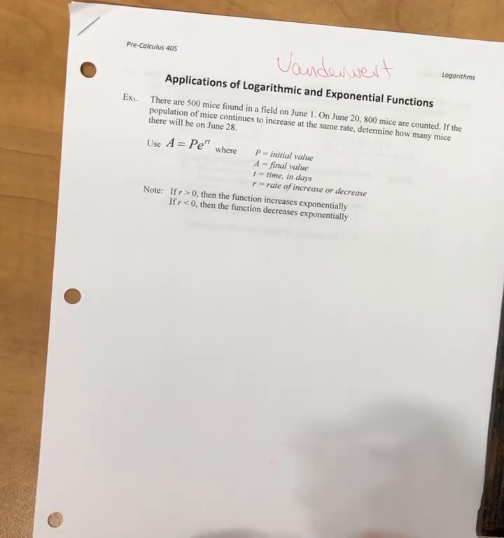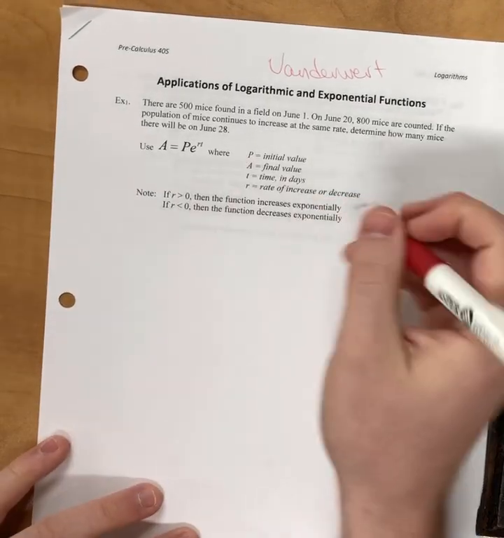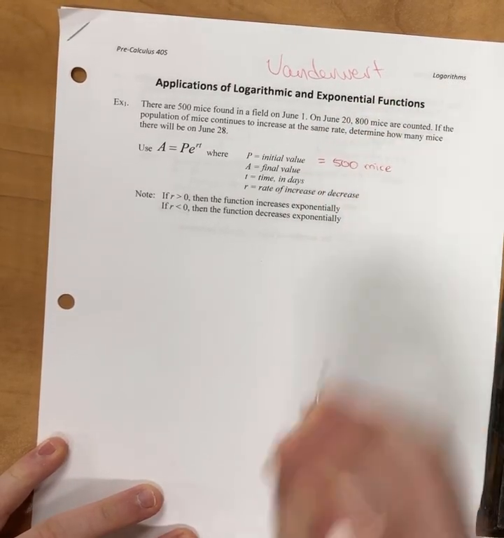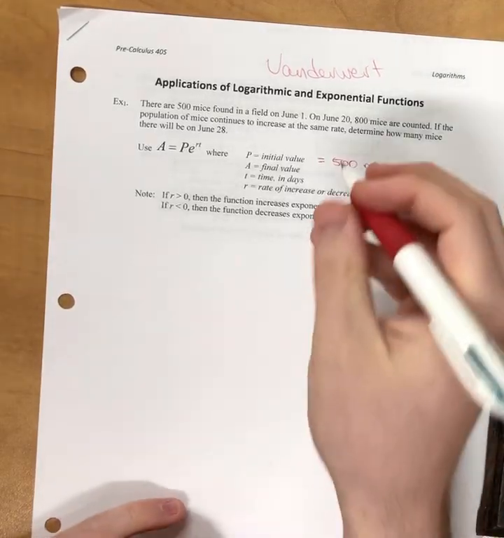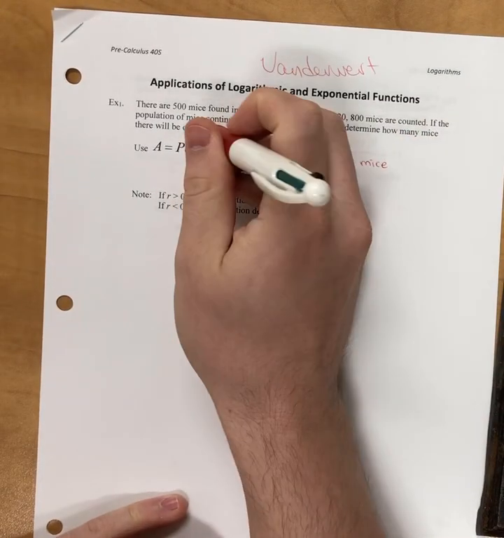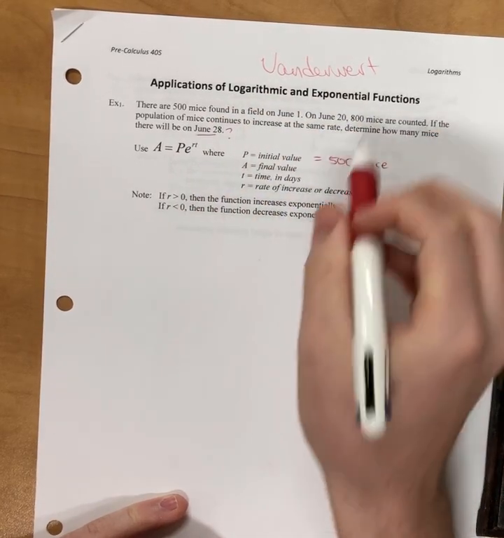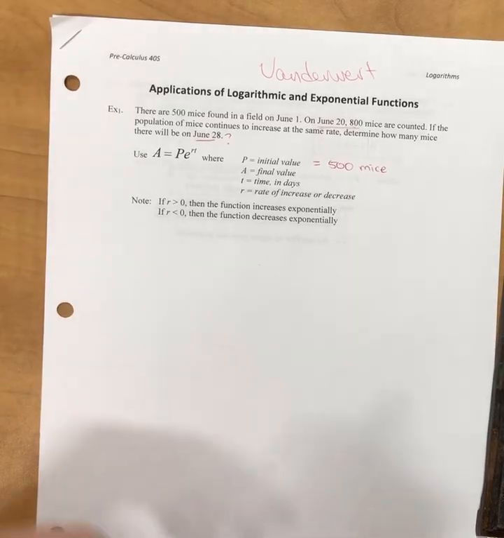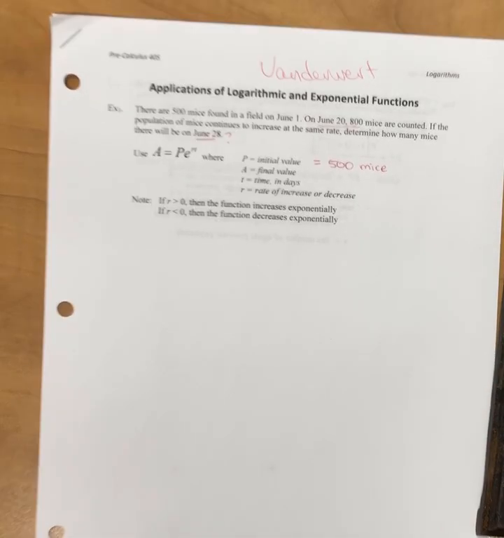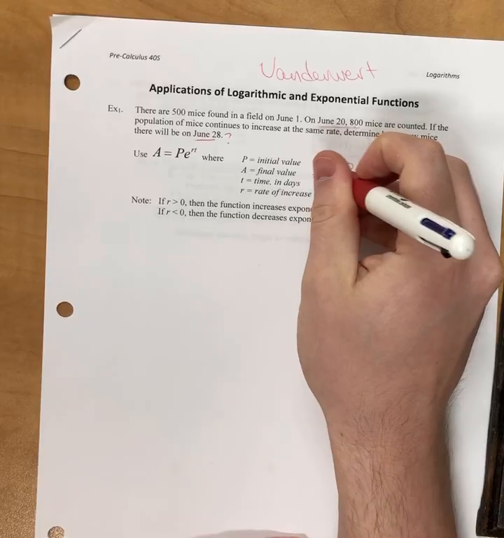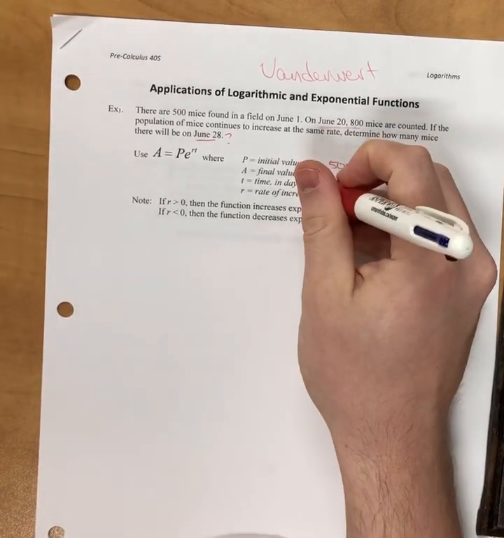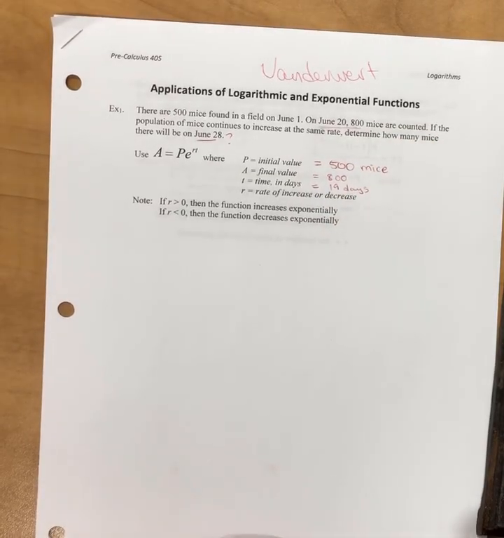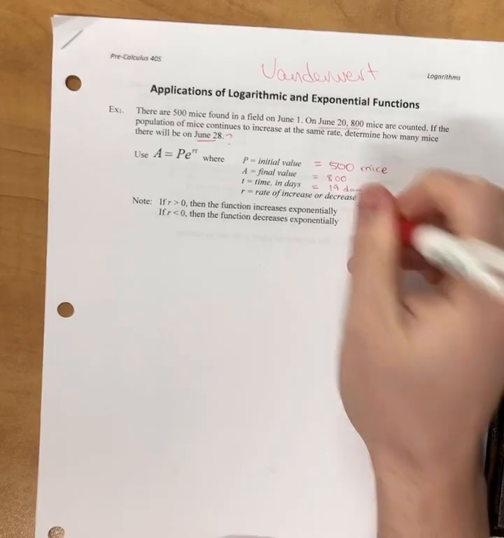So basically, like in grade 9, we're gonna substitute in exactly what we got. So P being the initial value, we have 500 mice originally, so that is our P value. Our final value we don't know for June 28th, but we do have a final value on June 20th, and that could help us get the rate at how much the rate is increasing or decreasing for these mice. So the final value we can start with is 800, and that'll help us get to the final answer. The time in days from June 1st to June 20th is 19 days, boys, not 20. And the rate of increase or decrease, we don't know. We're gonna try to figure that out.